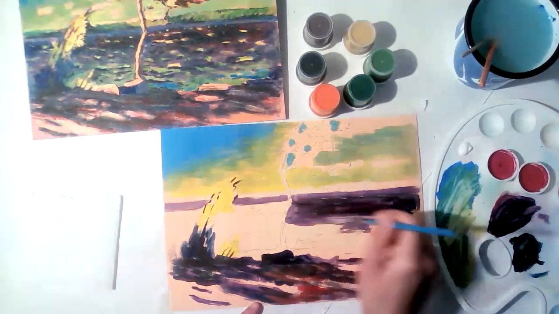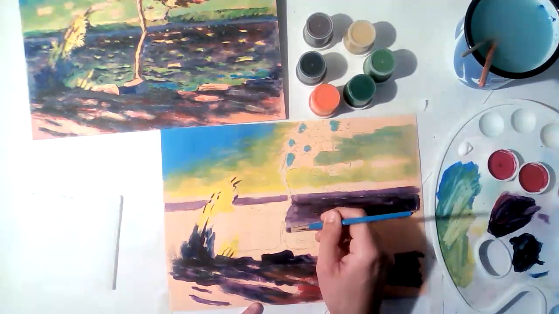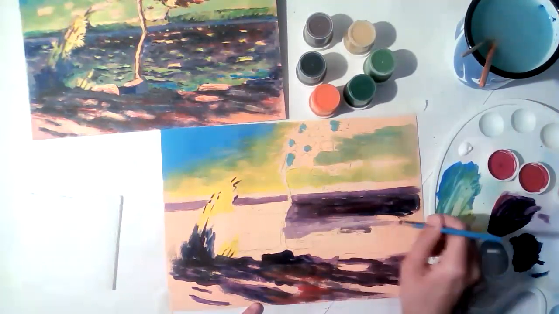The fading out can be done just with the leftovers of my brush.